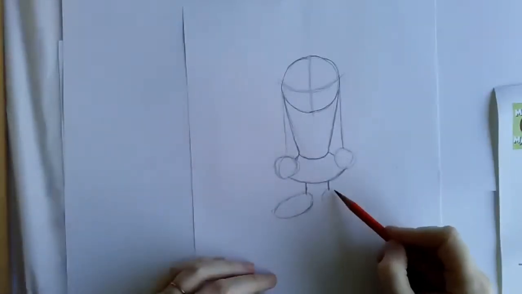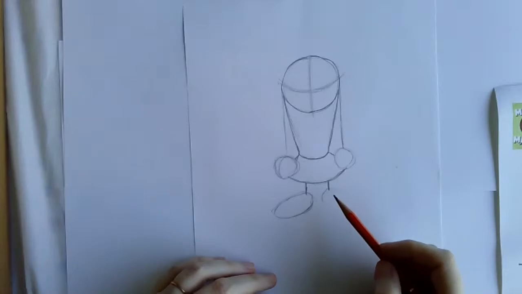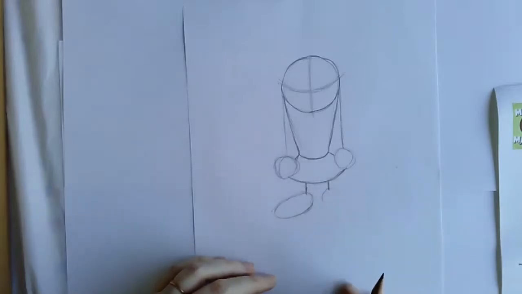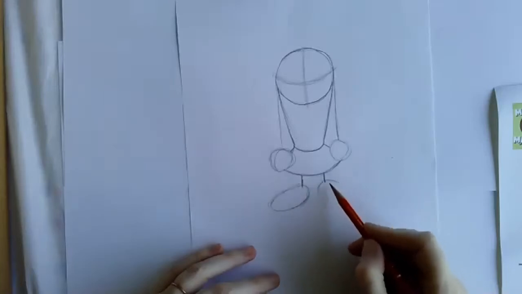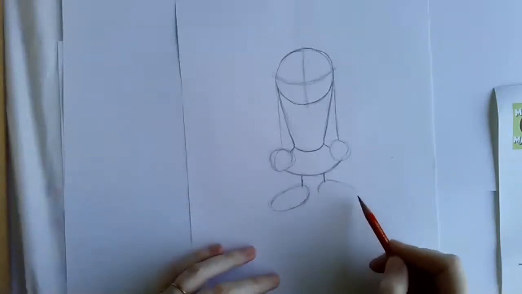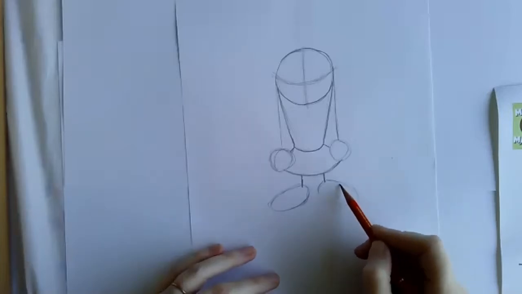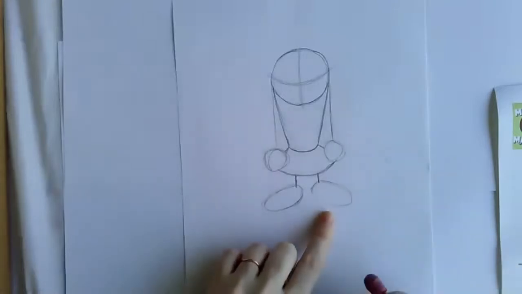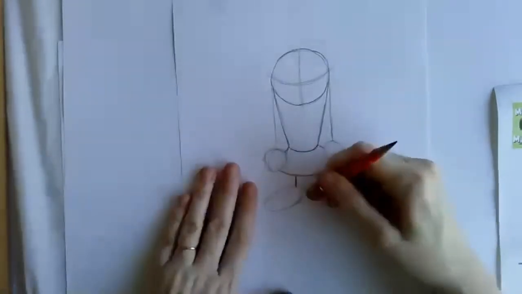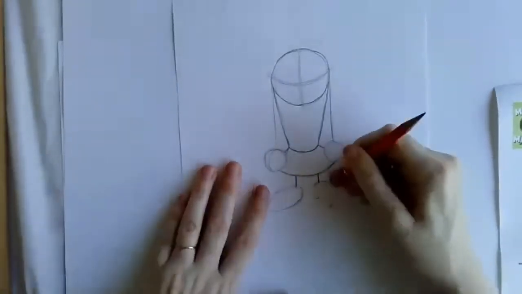Lee, there's a couple comments that you're going a bit fast. Awesome. All right. Thanks for letting me know, Laura. Yeah, I will slow down. So, take your time. And always, if you make a shape and you don't like it, erase it, fix it. That's why we draw lightly. That's why we sketch.